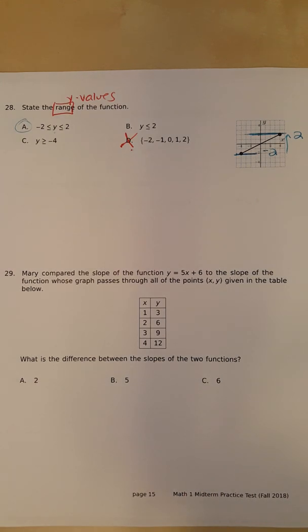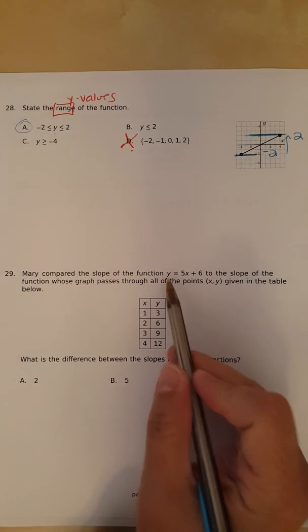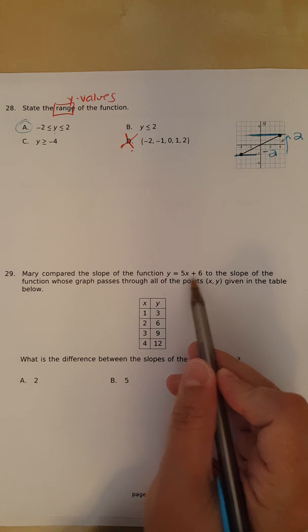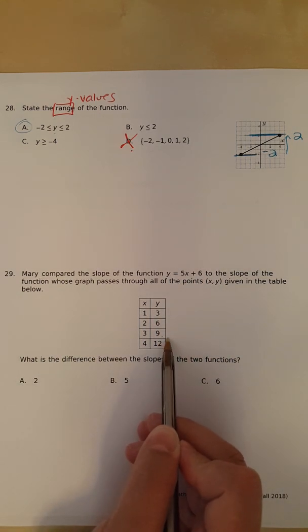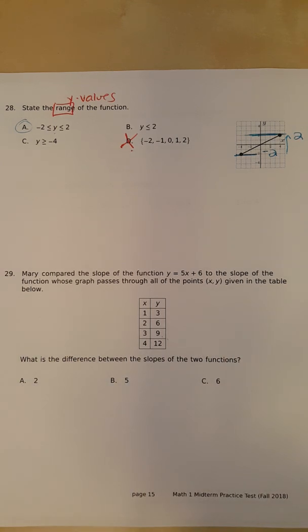All right, number 29. Mary compared the slope of this function, y equals 5x plus 6, to the slope of the one below that's going through these points. So we're making comparisons. This is a really common type of EOC problem. They like to have you find the slope of 2 different things and then do something with those. So let's talk about the slopes first, and then we'll get on to what this question is actually asking.